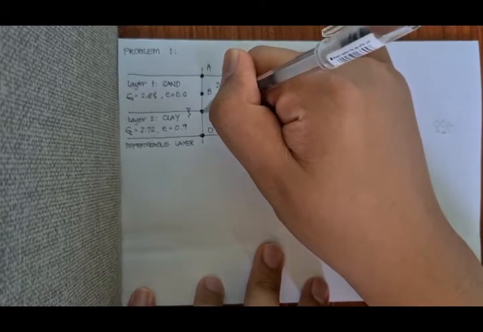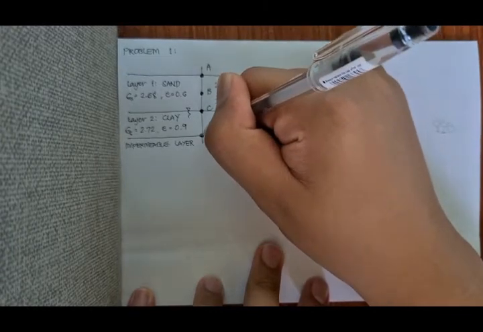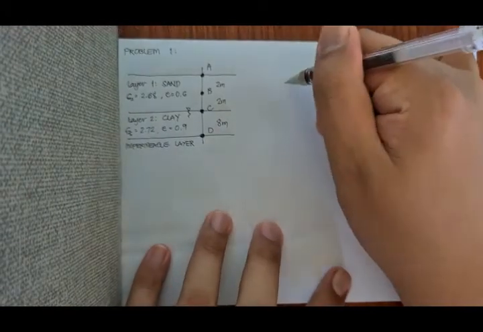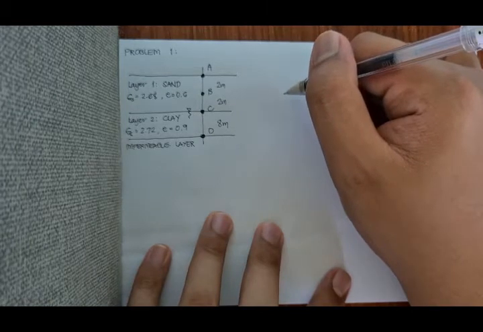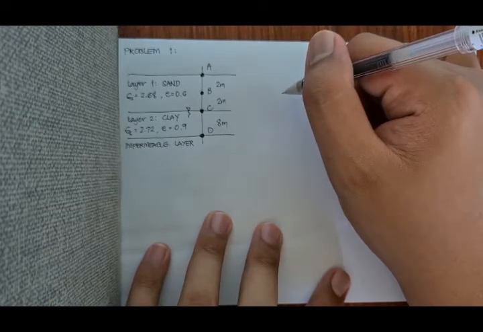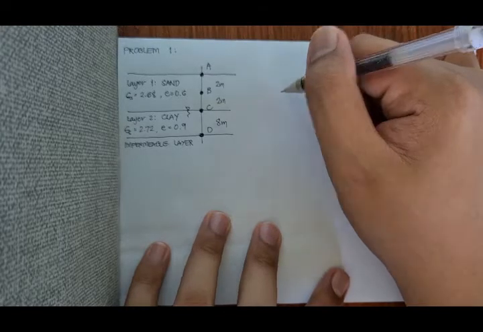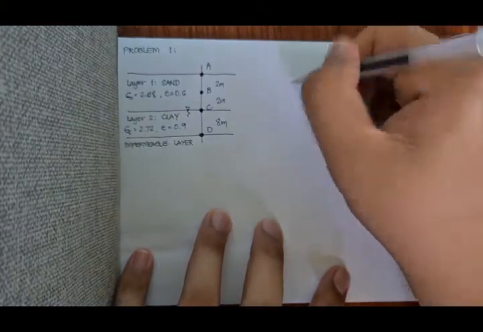So, please refer to your handouts. Meron tayong 4 points na kailangan i-consider. And from point A to point D, kailangan daw nating hanapin yung normal stress or yung total stress, yung effective stress, and yung neutral stress. Okay. So, paano natin gagawin yun?